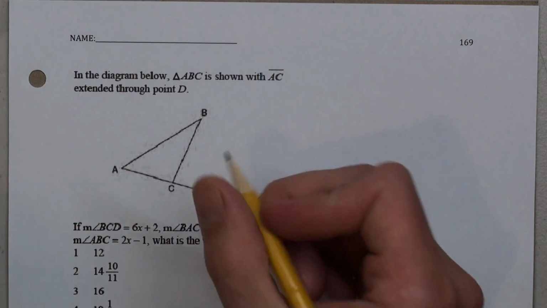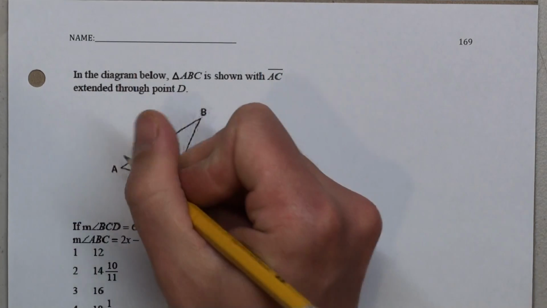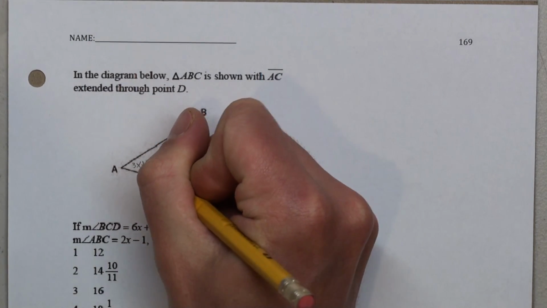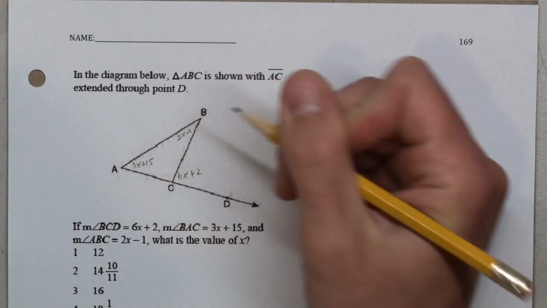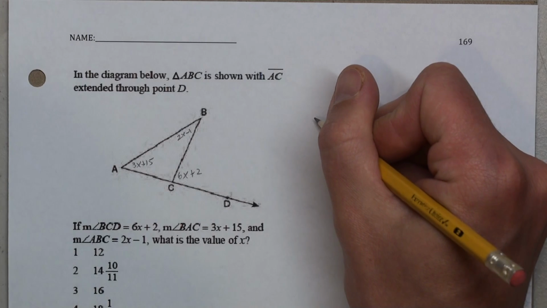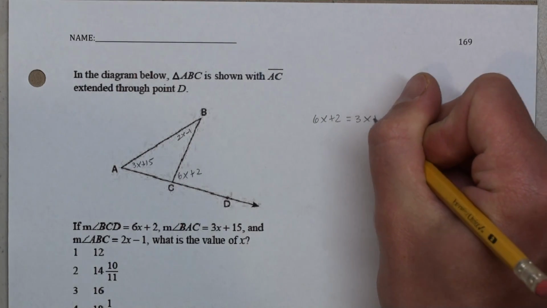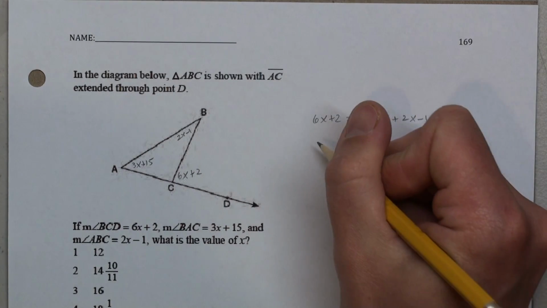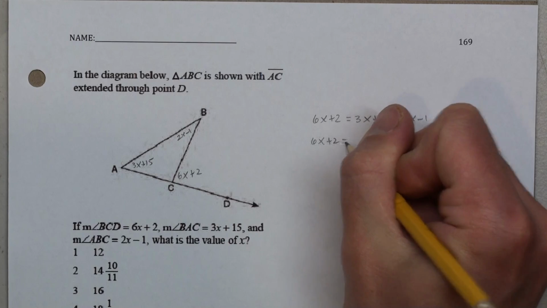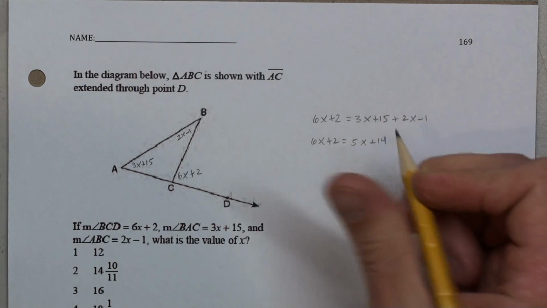Alright, so BCD is 6x plus 2. BAC is 3x plus 15. And ABC is 2x minus 1. So what's the value of x? We know that 6x plus 2 equals 3x plus 15 plus 2x minus 1. So 6x plus 2 equals 5x plus 14.